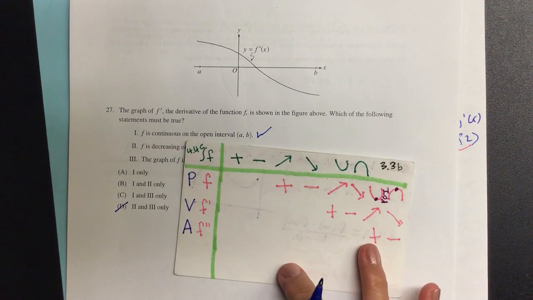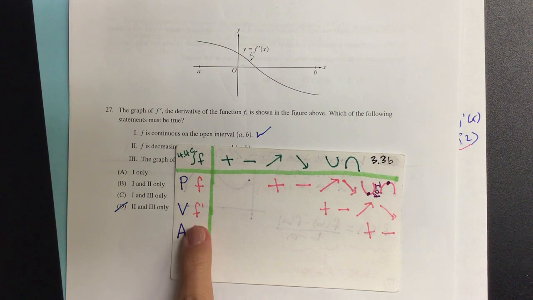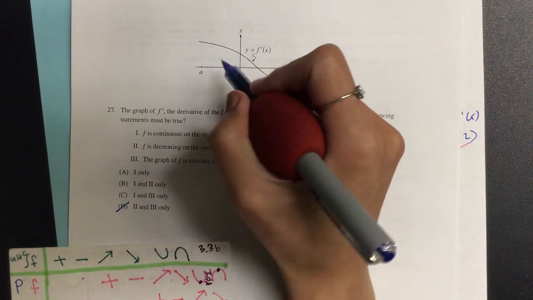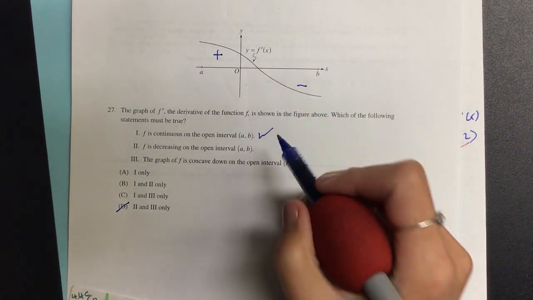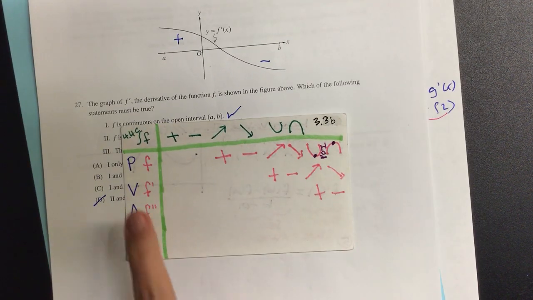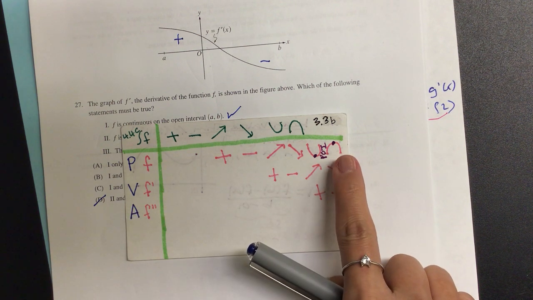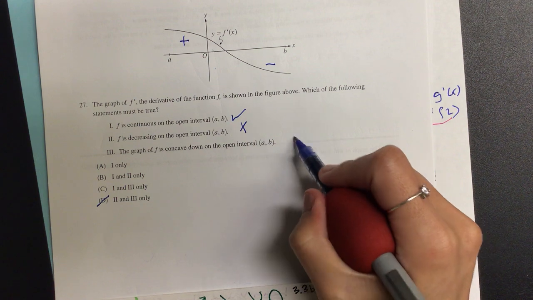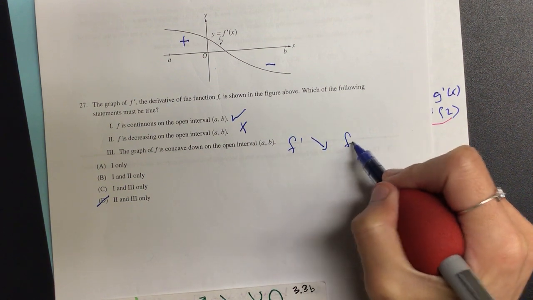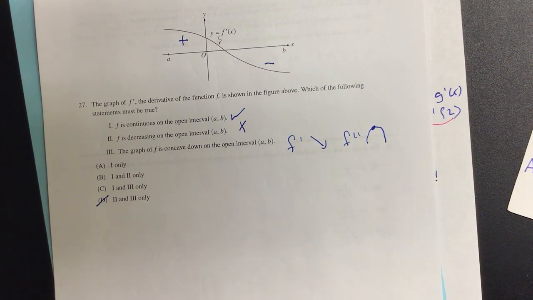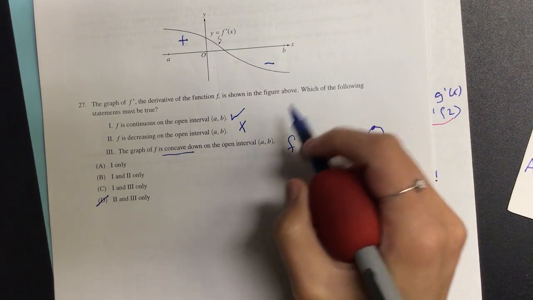So let's kind of look at this. So what's given is our f prime. If f prime is negative, then it's decreasing. Is it negative everywhere? No, it's positive up here, and it's negative over here. So we know that's not it. The next one, we're looking at concavity. So we know the graph is concave up if f prime is increasing, and it's concave down if f prime is decreasing. What is happening to our f prime forever? F prime is decreasing, so therefore f double prime tells me we have a concave down, so that's going to be true.